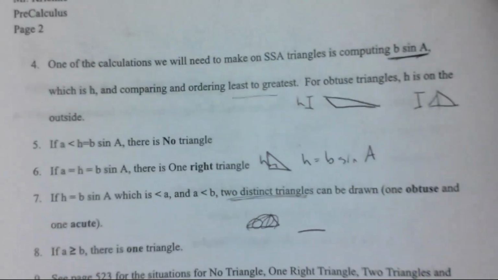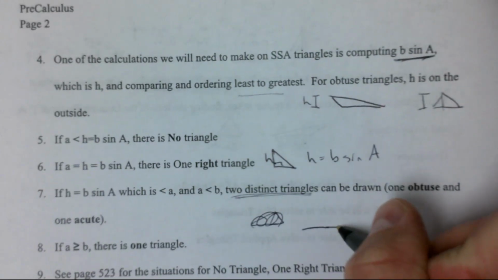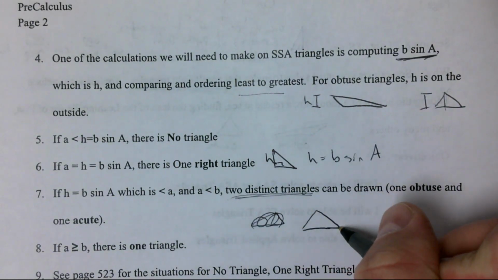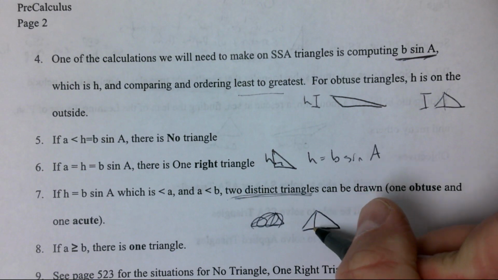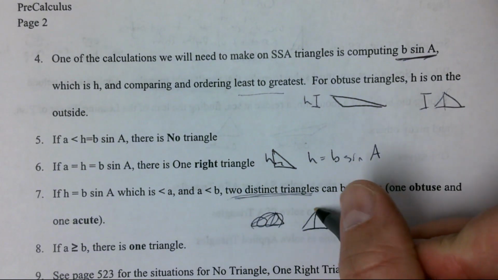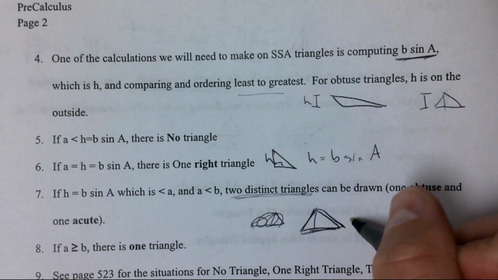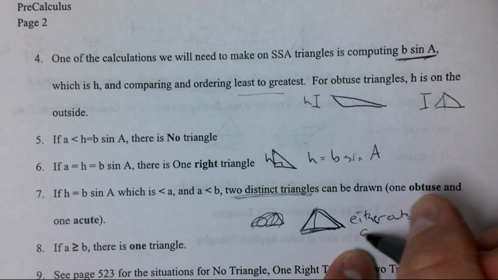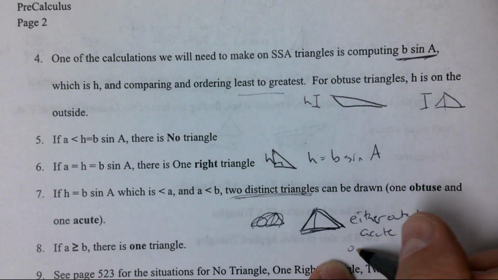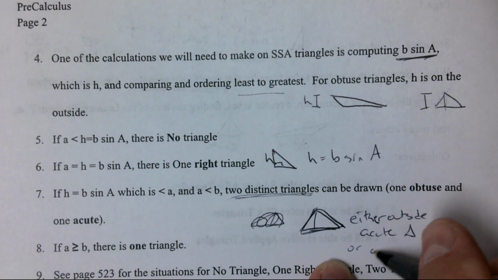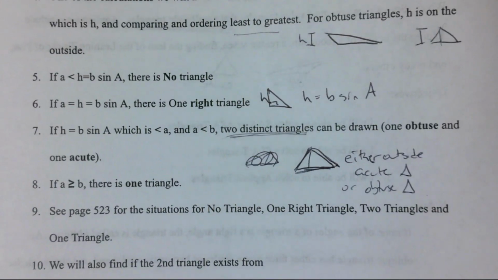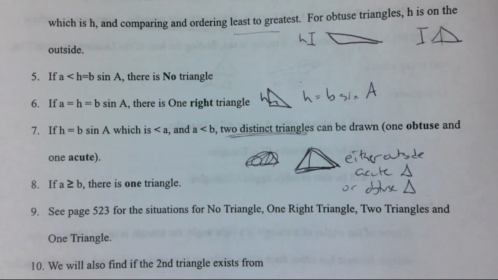So if I draw this again, there's the one that's acute, and if it's like that, it's obtuse. So it's either the big acute, either the outside acute triangle, or the obtuse triangle. So that is where this section is going to get a little complicated. But for the most part, I don't think it's going to be that bad.